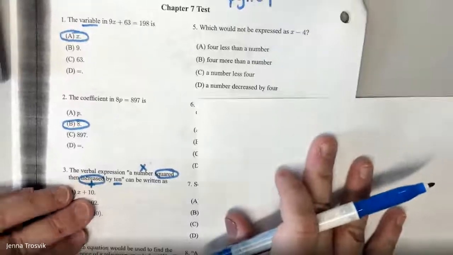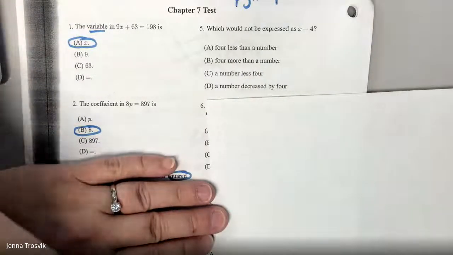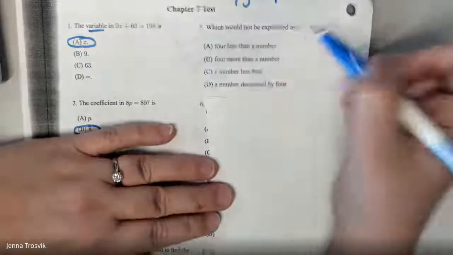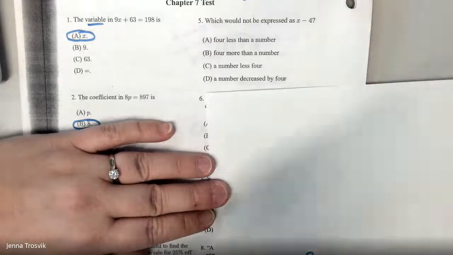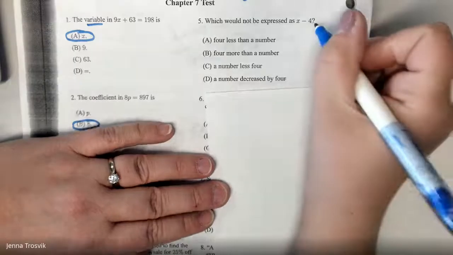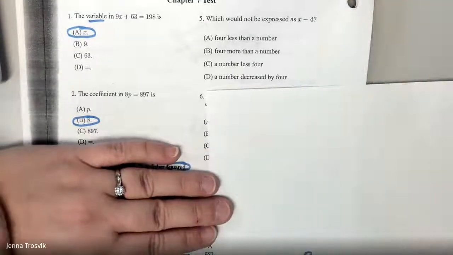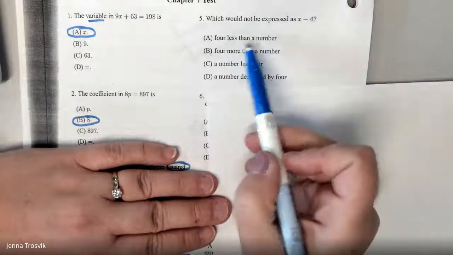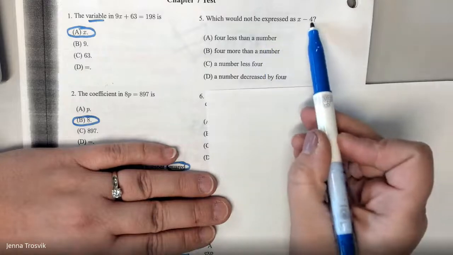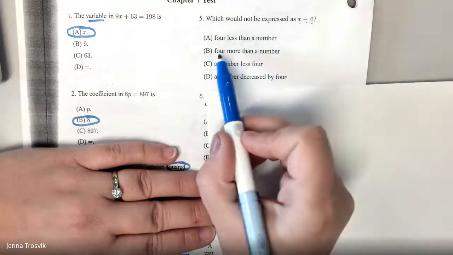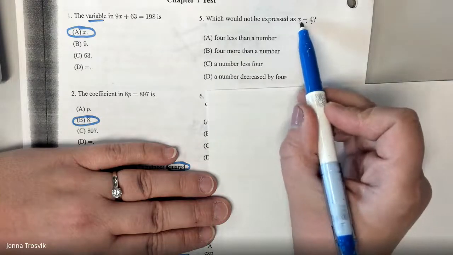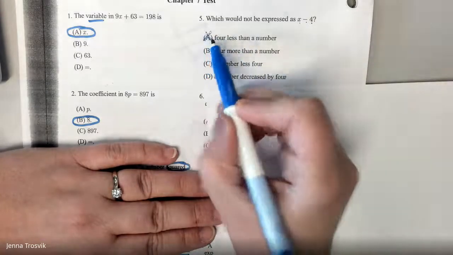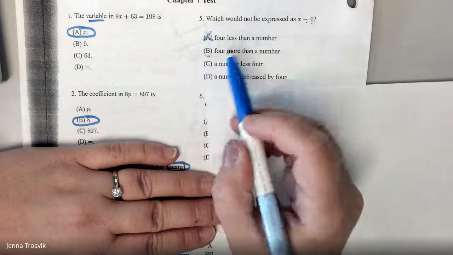All right, number 5, which would not be expressed as x minus 4. So x would be a number, and minus sign means we're going less or decreased or any of those clue words that we know, minus 4. So 4 less than a number? Yes, because we have 4 less than x. 4 more than a number. Am I adding 4 to x? No. So this one's not possible. This is a good option, but let's check the others.